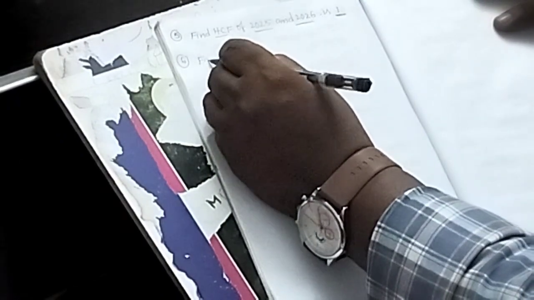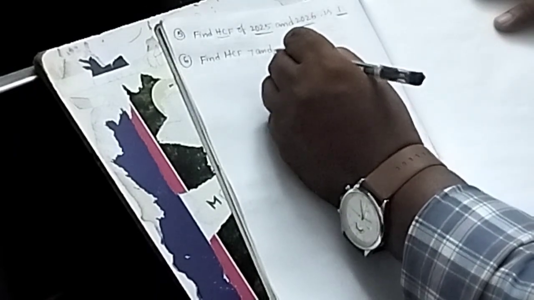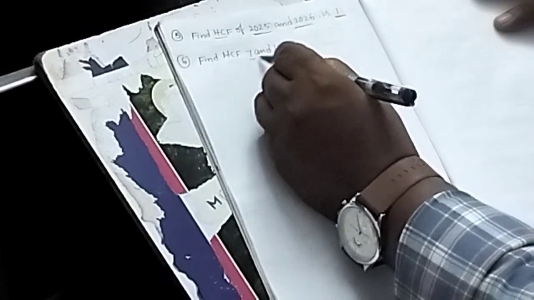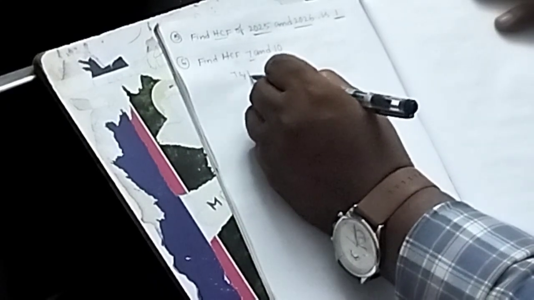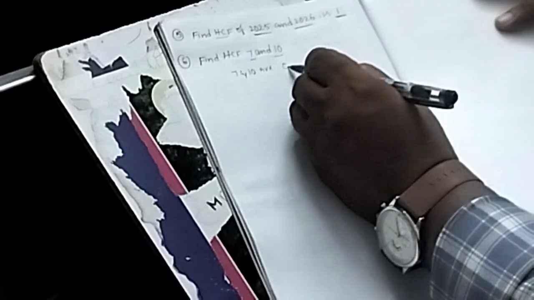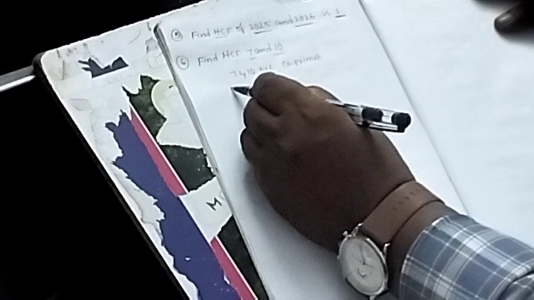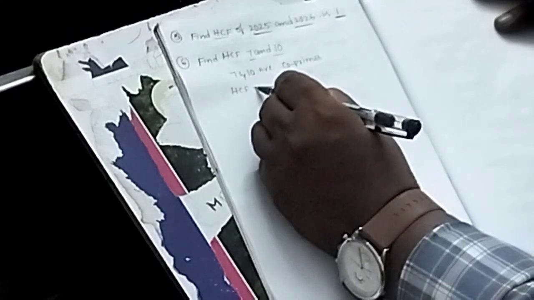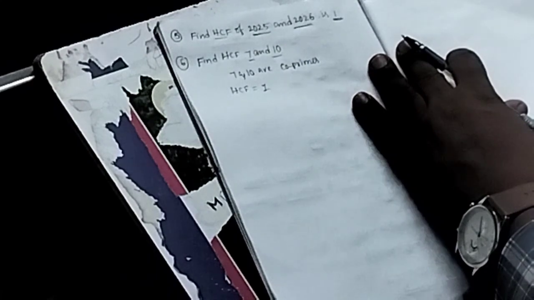Sixth one. Find HCF of 7 and 10. 7 and 10 are also co-prime numbers, no common factors. Their HCF, highest common factor, is also 1.